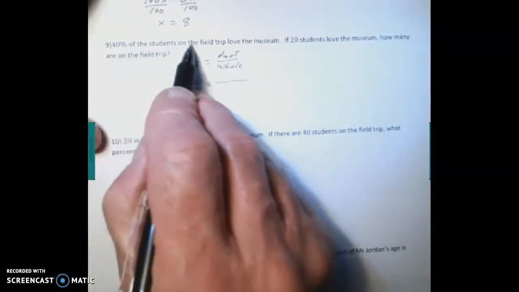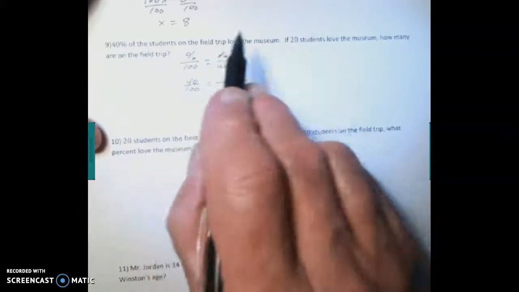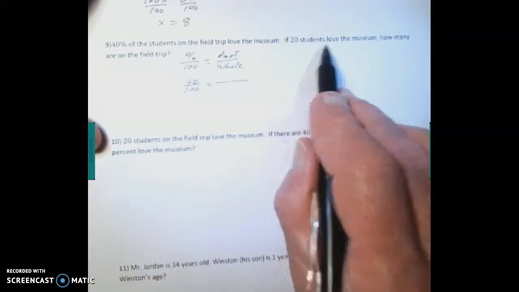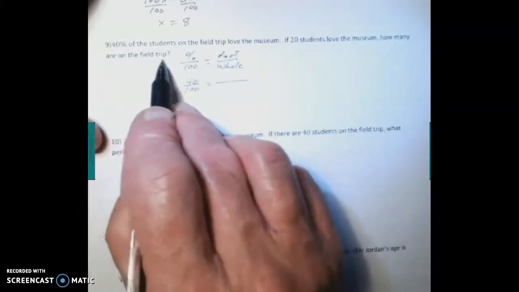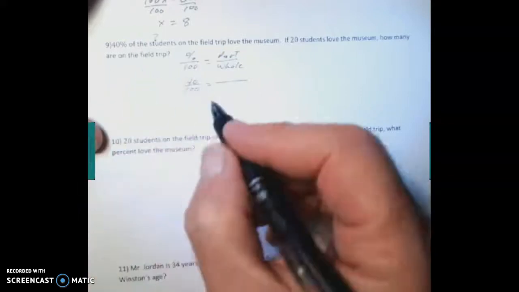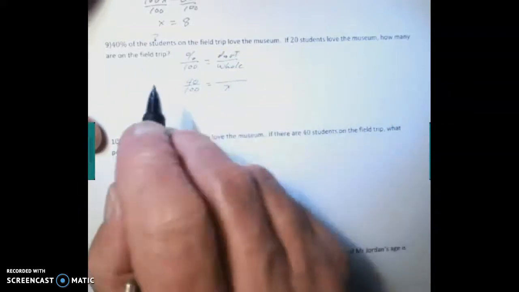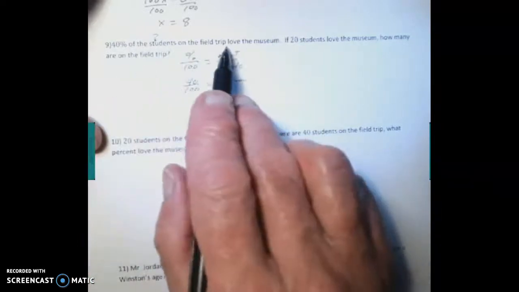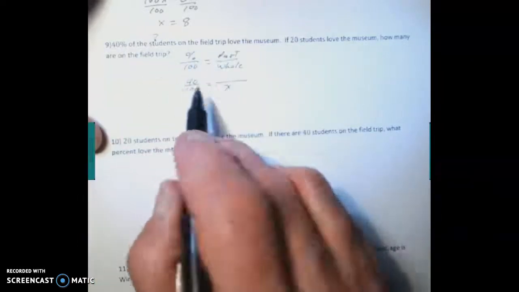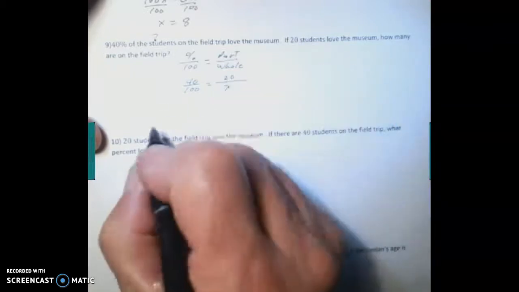Of the students on the field trip, the percent of the students on the field trip, well, this is the number that loved it. We're looking for how many are on the field trip. This is our unknown. We're looking for the number of students that are on the field trip. The whole amount is what is missing. And they tell us that, yeah, 40% love it. We know that 20 students love it.